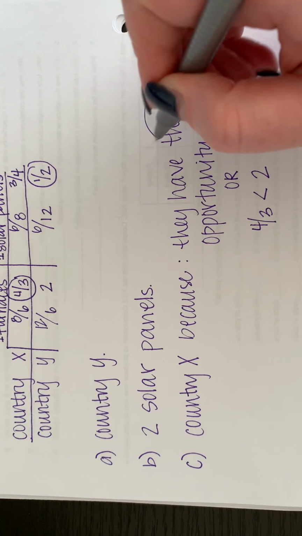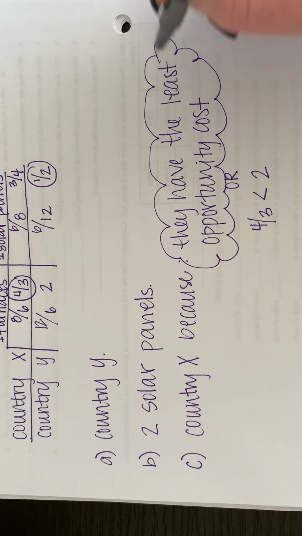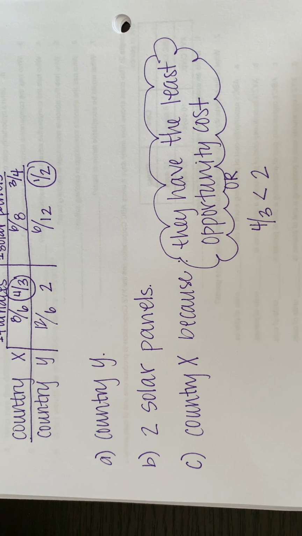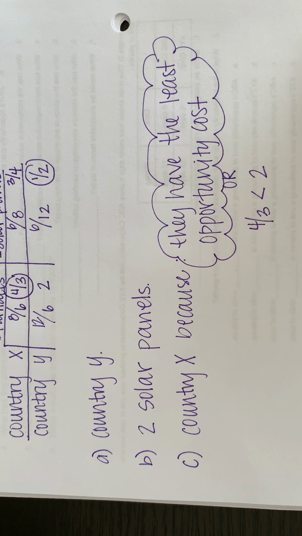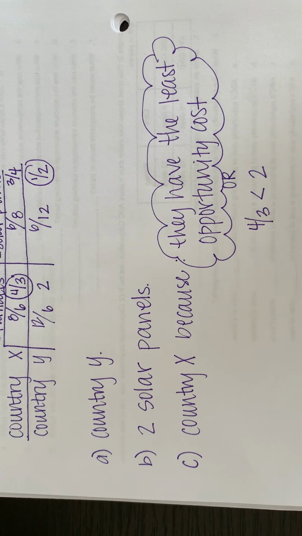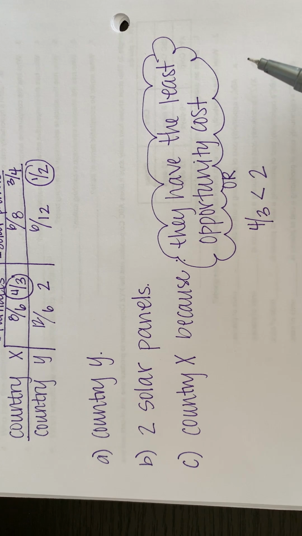This first option, country X, because they have the least opportunity costs, would be the more accepted way to explain. But if you wanted to just use the numbers, you could. Either one of those would work. And we have explained, and there's no sentences. We did not go into detail. We did not provide a story or anything like that. We answered it as simply as we possibly could, and then we stopped.